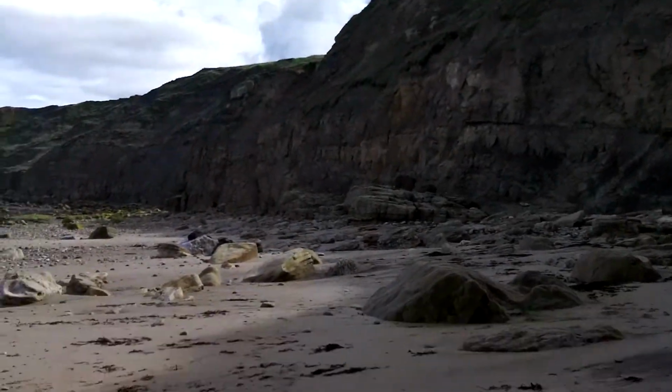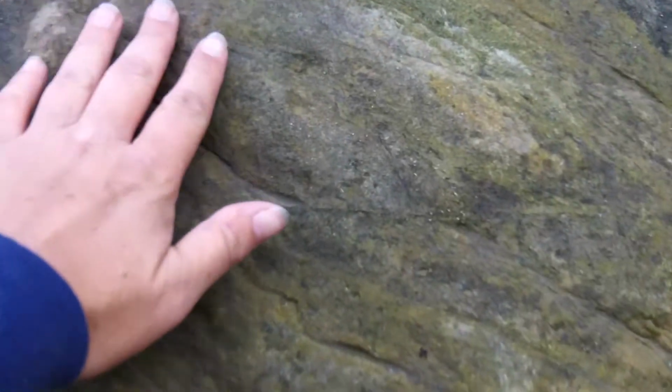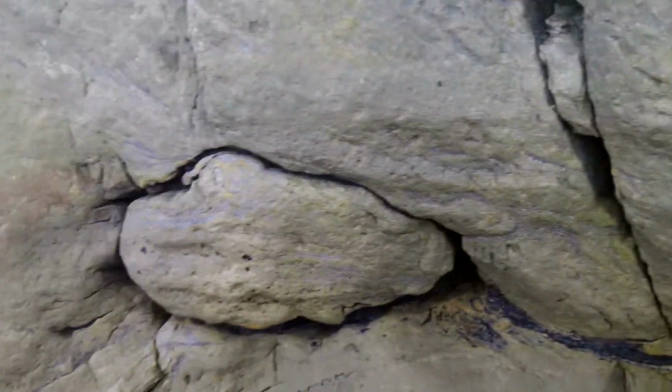All this is totally covered, this shore. But we do seem to have some sort of downwards tilt to some of this banding, but not here. It seems to go the opposite way.